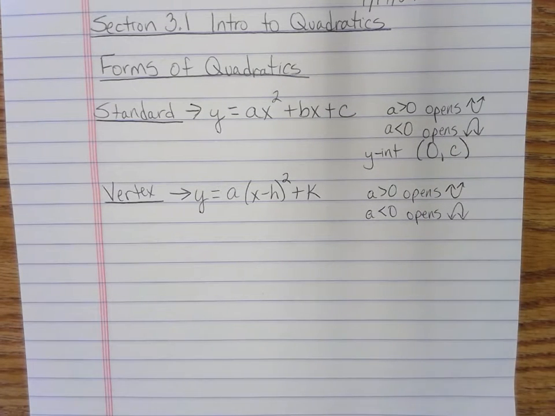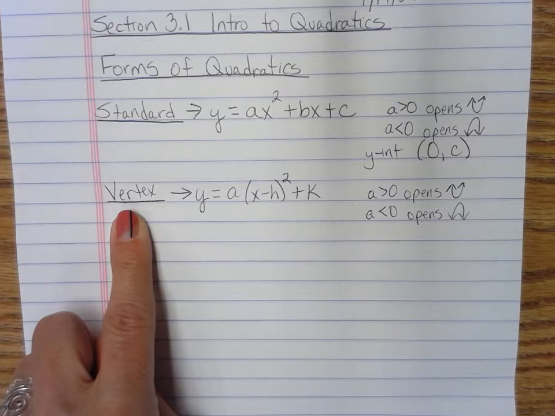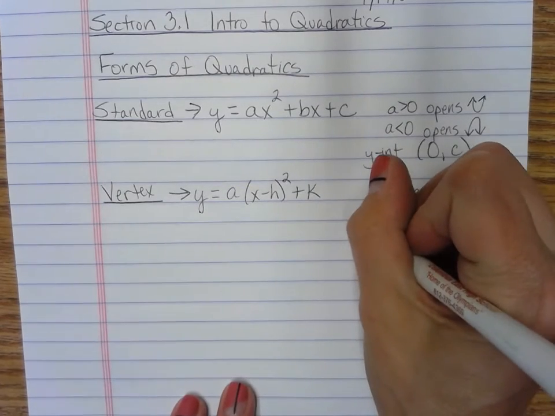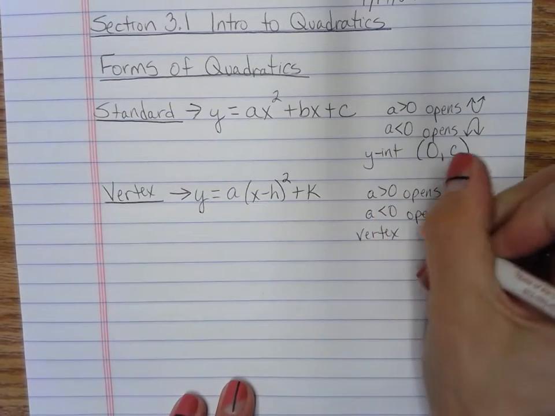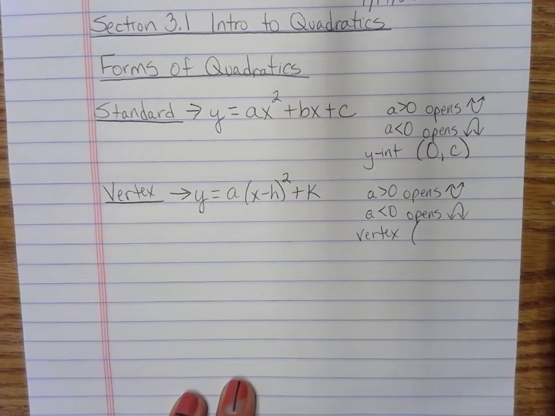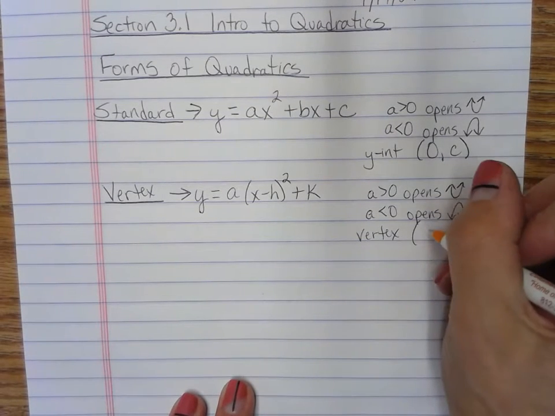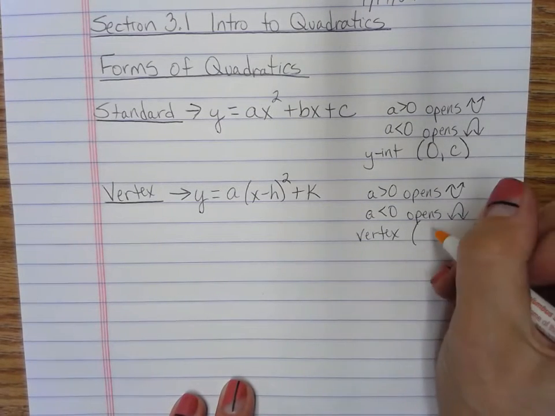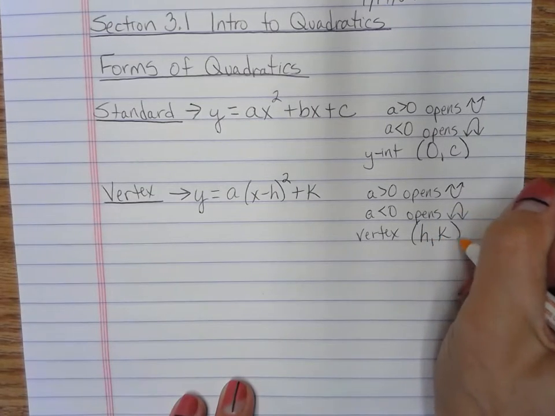And then because mathematicians are so creative, what else do we know? The vertex. Hey, this tells us the vertex. What should we call it? Maybe vertex form. So the vertex is the point (h, k).